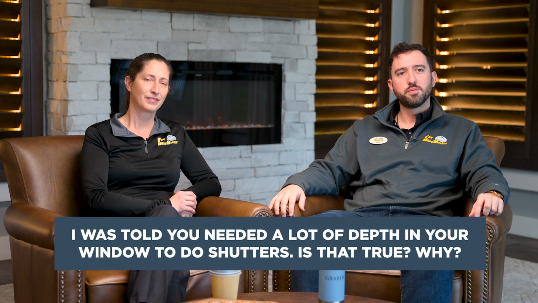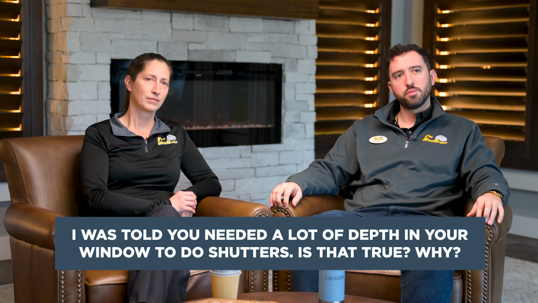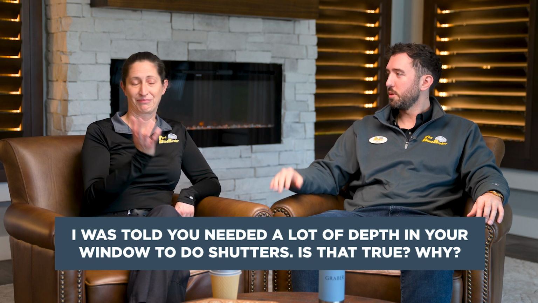Okay. Lana comes at us with this one. I was told you need a lot of depth in your windows to do shutters. Is this true, and why? And why don't we start with the why in that? Why do people think you need depth for shutters? You want to take it?